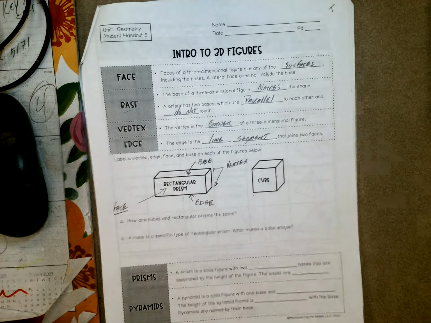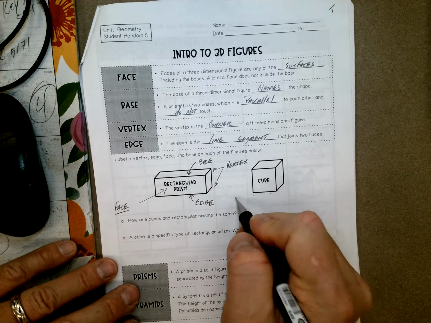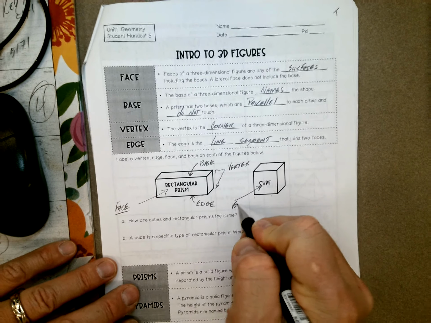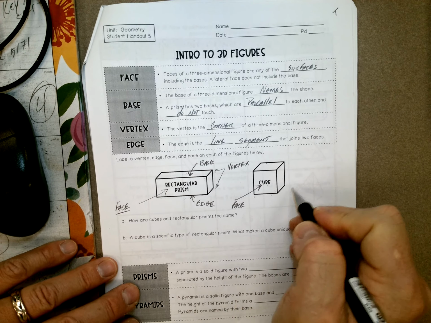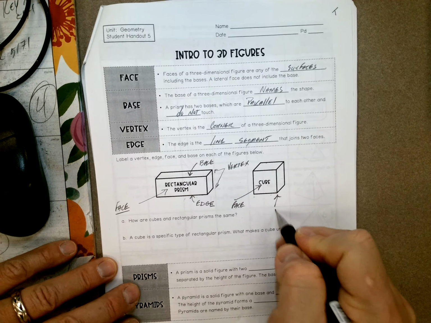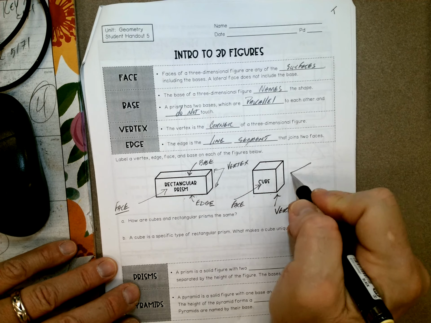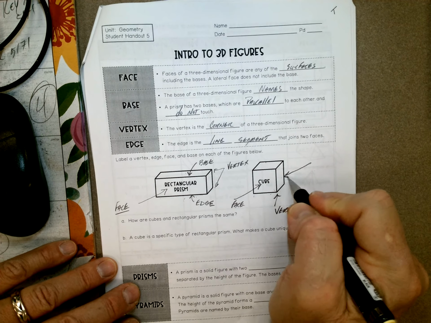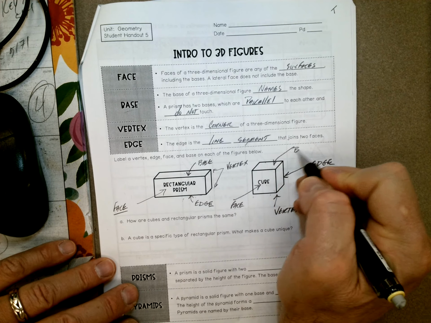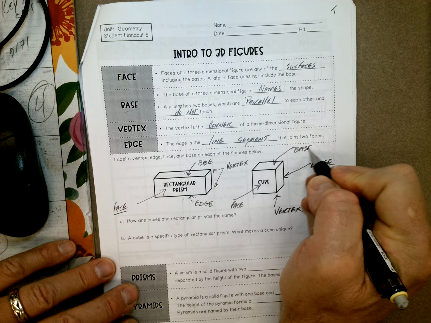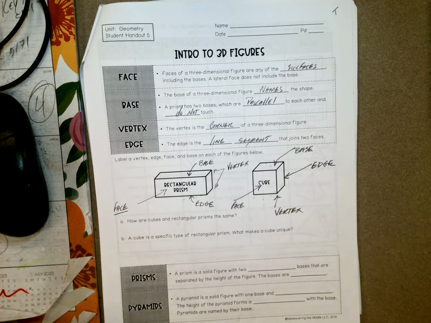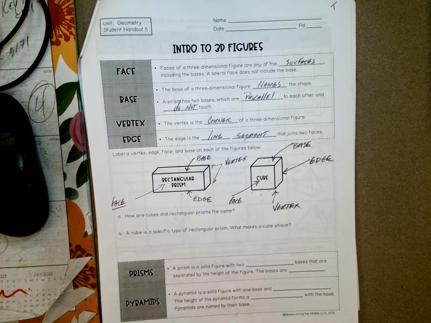Let's do the same thing with the cube. All right. Again, here's a face. Okay. Here's a vertex. Here's an edge. Right. And then the last one we're missing is the base. And again, there's two bases and they don't touch. There's a base and there's a base. So that should make a little bit better sense.